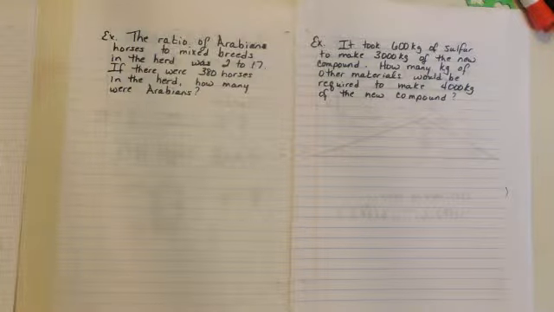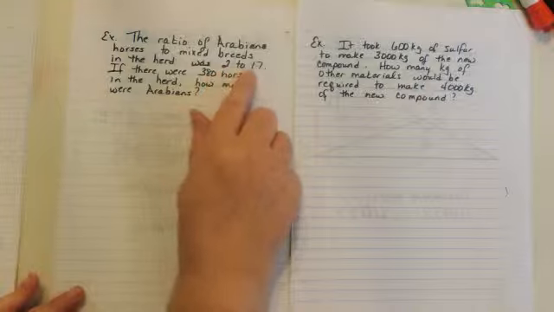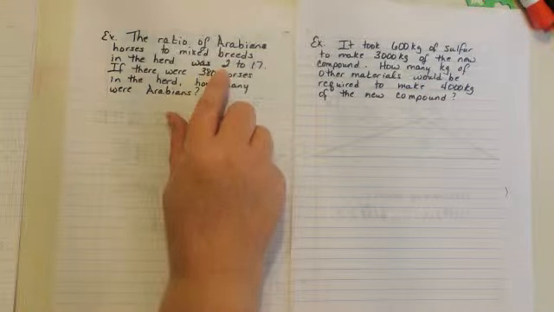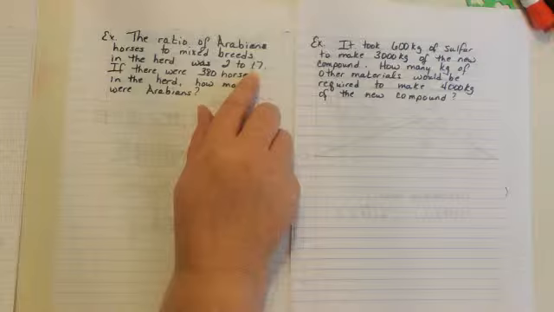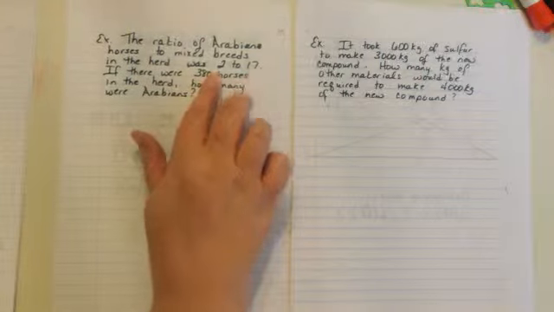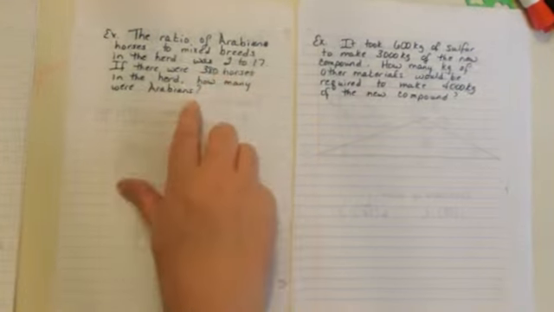Okay? So we obviously don't have just 2 Arabians and 17 mixed breeds. We have 380 horses. We have 2 times something and 17 times the same number. So part of what we're going to be looking for is the greatest common factor, the real number that got factored out to make 2 and 17.